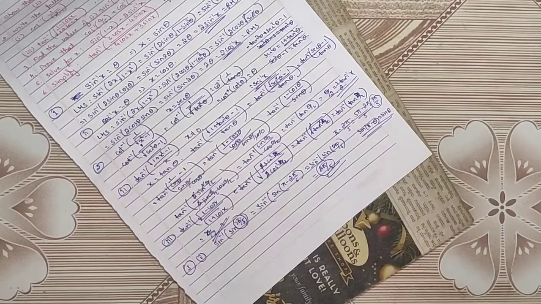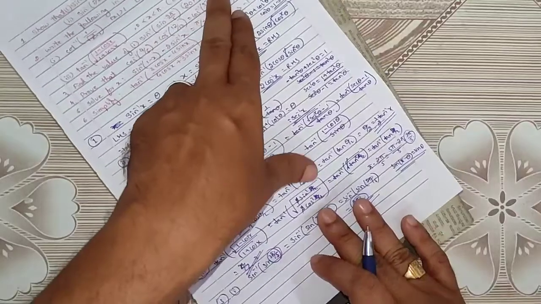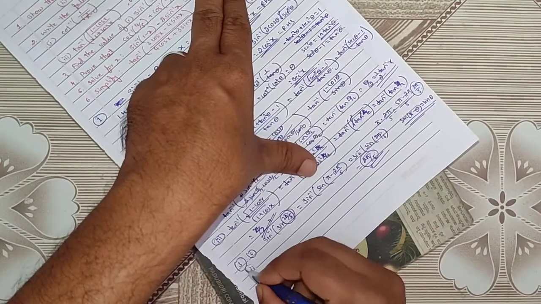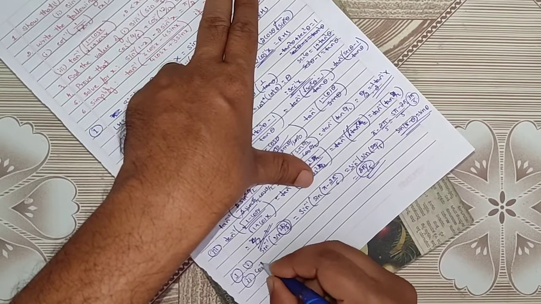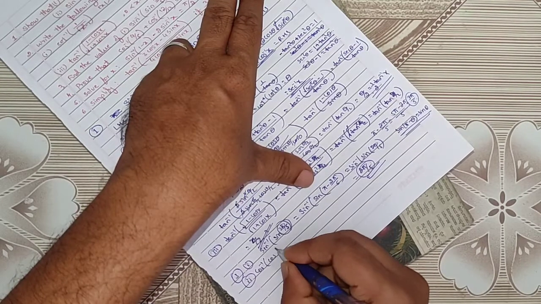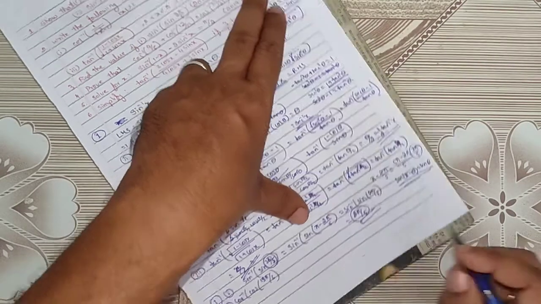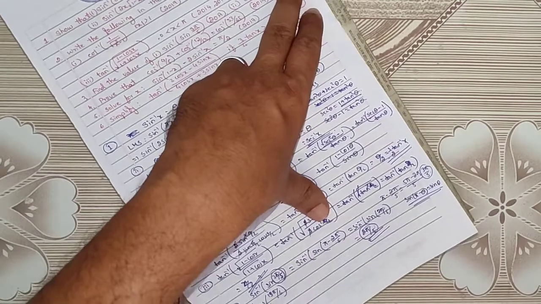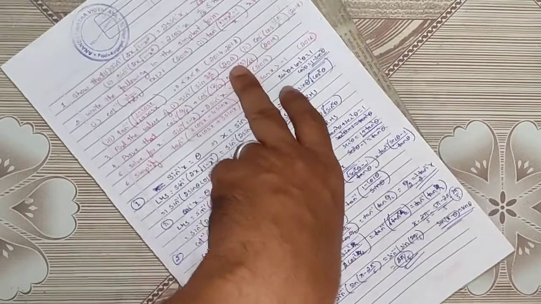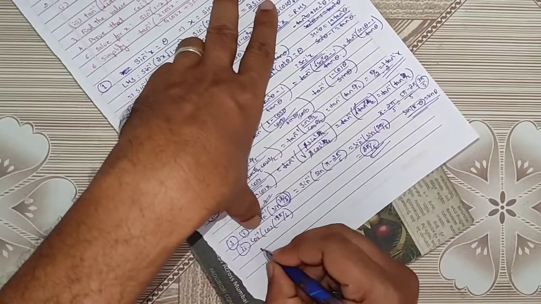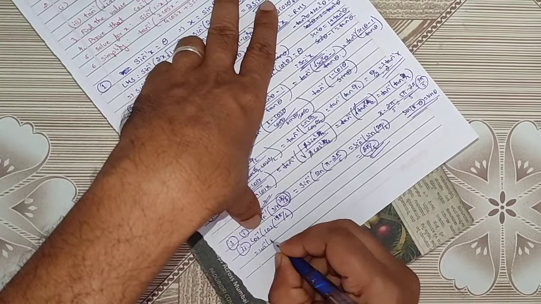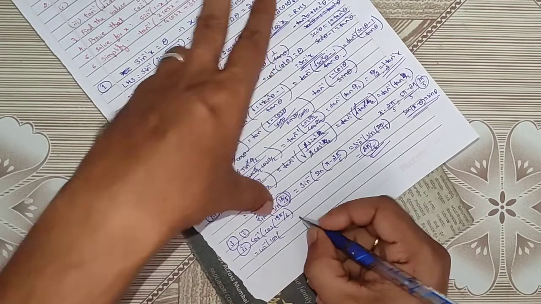So next, the second question: cos inverse of cos 13 pi by 6. This question was asked in 2018 and the previous one is 2017. Okay, so this is the question now. Cos inverse of cos of 13 pi by 6.